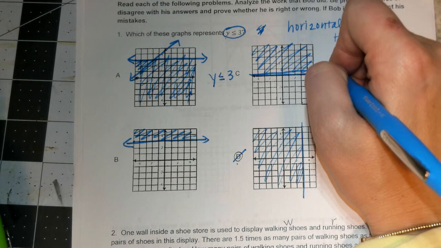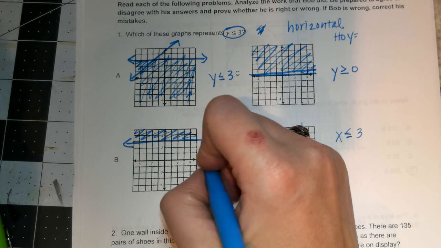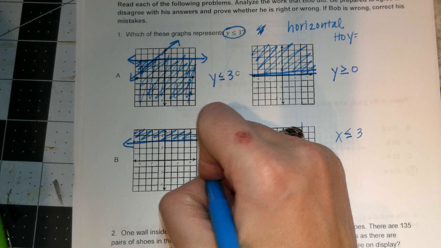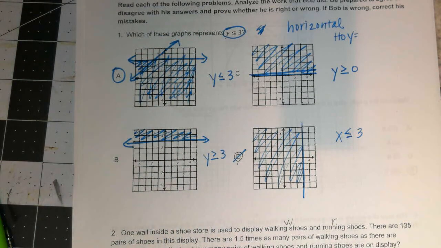This one is y is greater than or equal to 0. It's a horizontal line. This one is y is greater than or equal to 3. So A is actually the best choice.